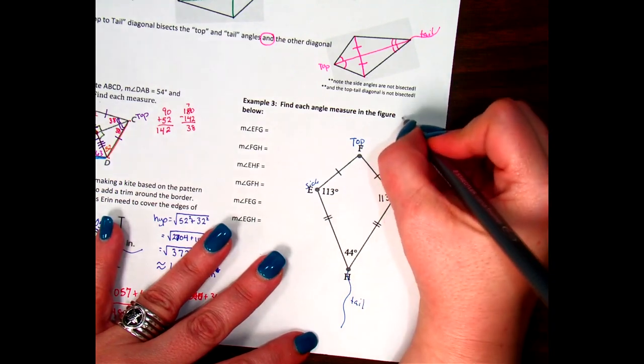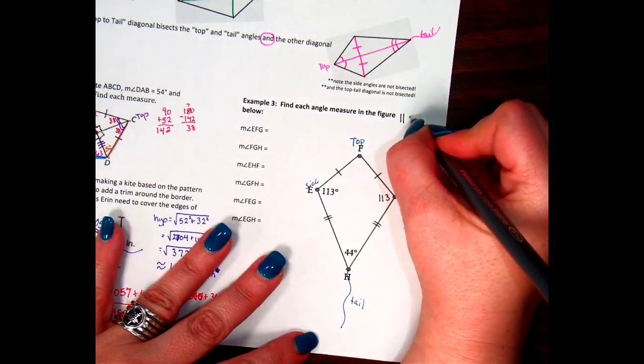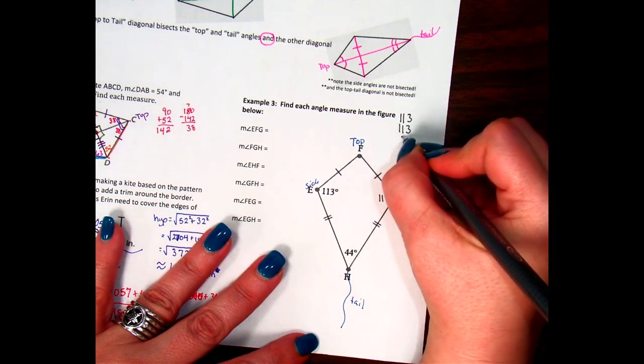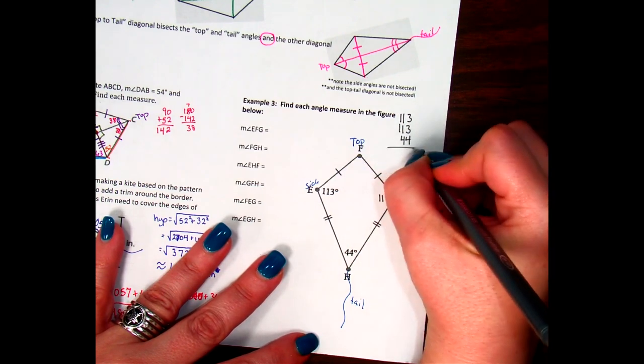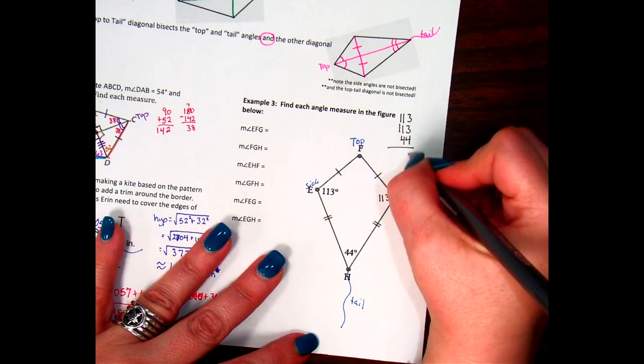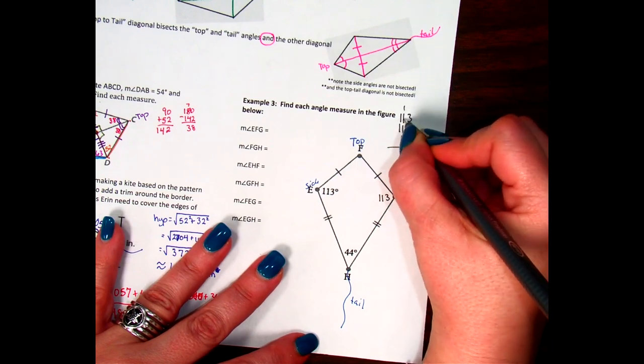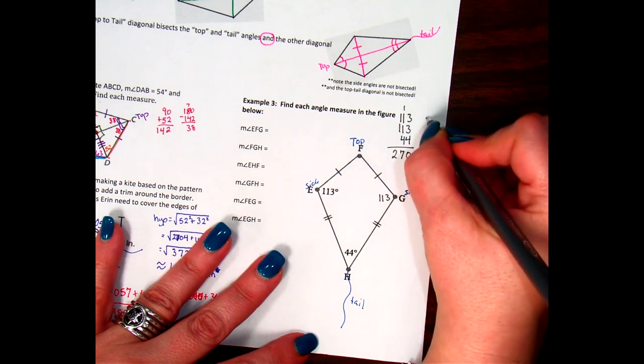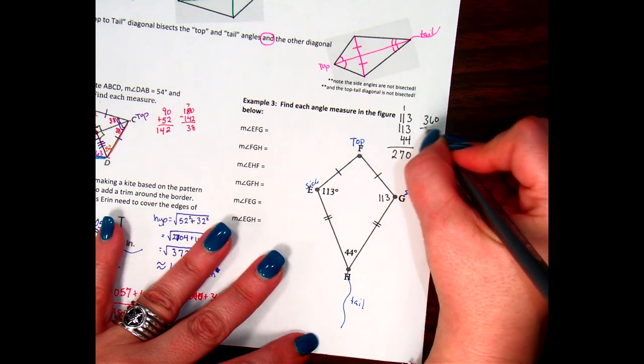So I'm going to add the 3 angles I already know, 113, 113, and 44. That's 270, and I know I'm a total of 360.